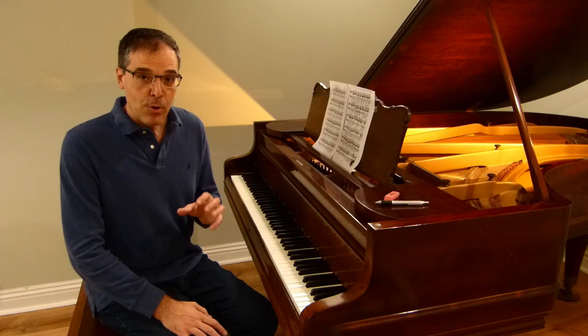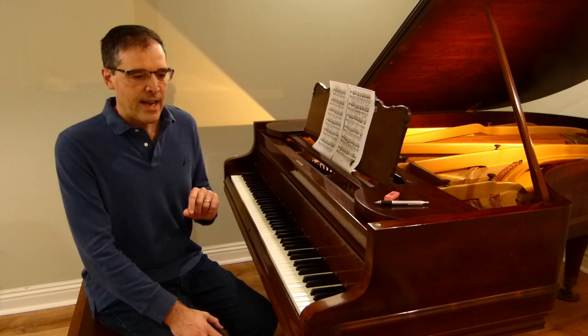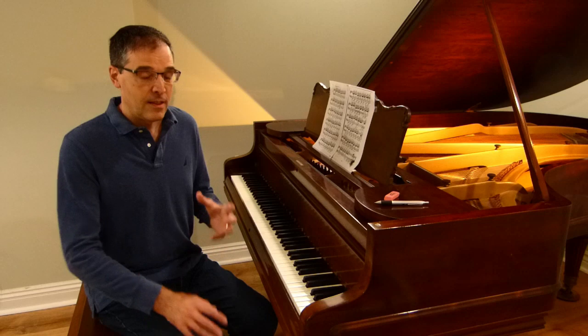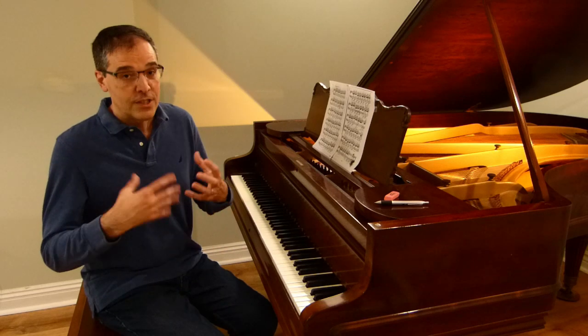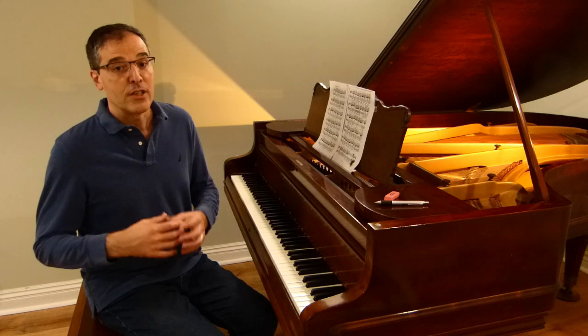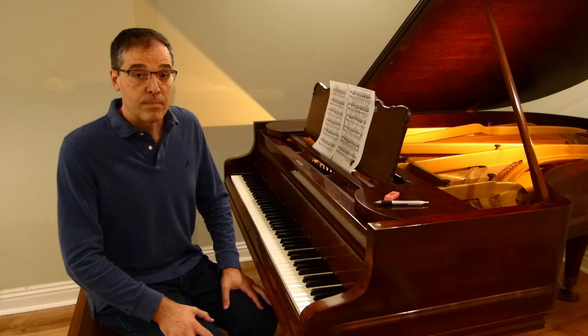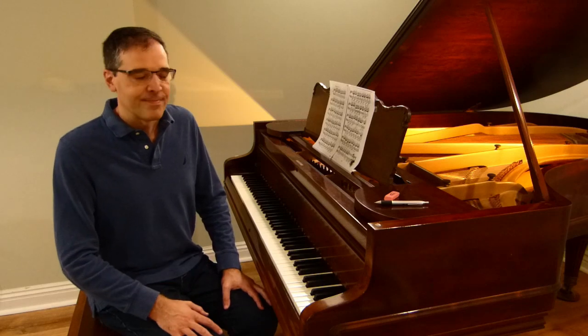I want to give a couple of practical examples about acknowledging the original marks, considering them and deciding what to do with them, whether respecting them or perhaps applying some adjustments, some modifications.